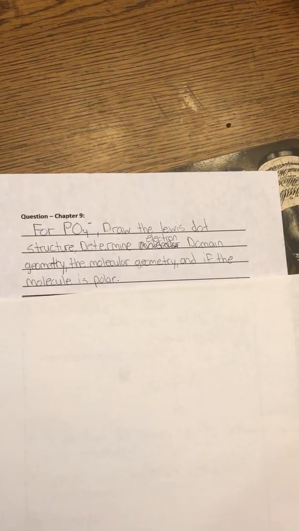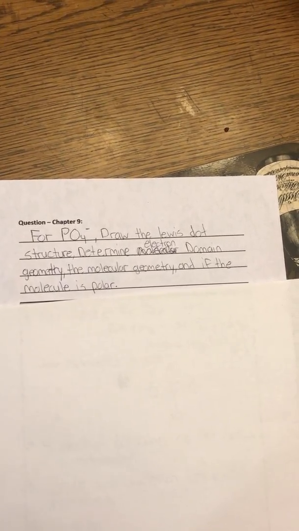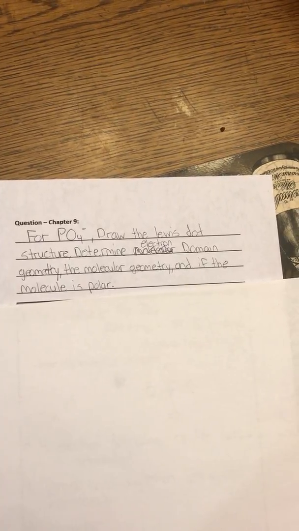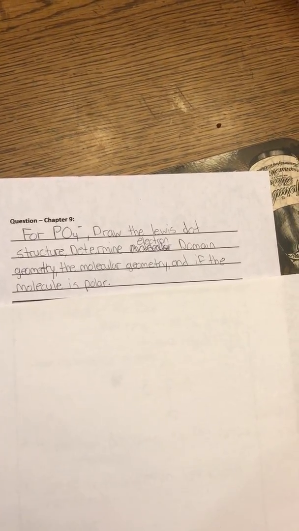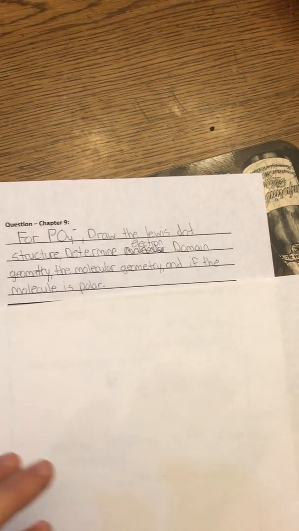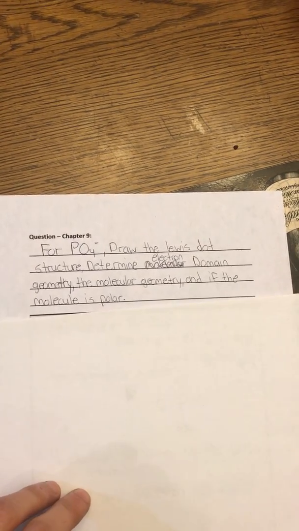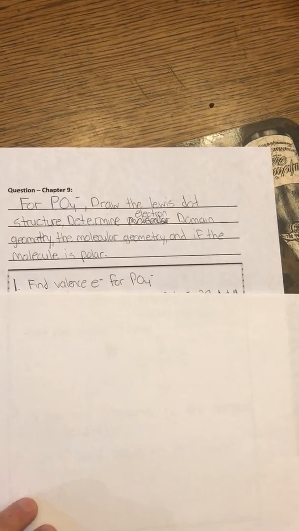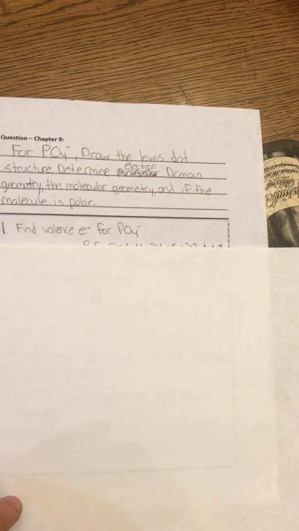Alright, here's a problem for chapter 9. It says for PO4 negative, draw the Lewis dot structure, determine the electron domain geometry, the molecular geometry, and if the molecule is polar. So when you're drawing the Lewis dot structure, the first thing you need to know is the valence electrons for the compound.